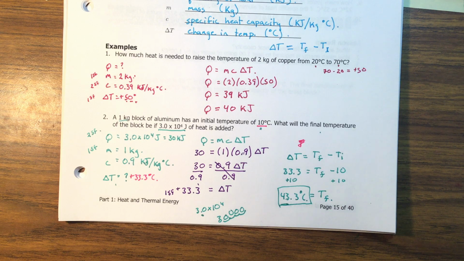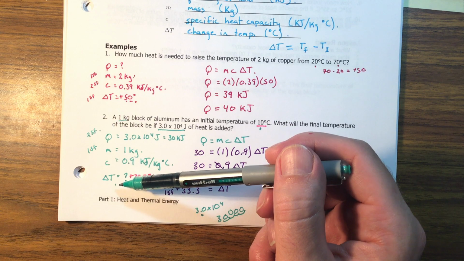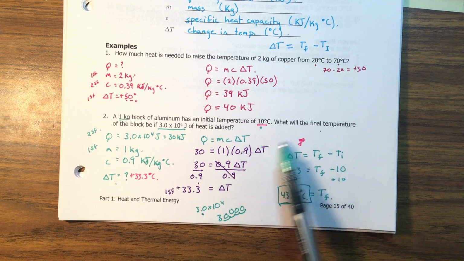So it's a simple formula. 1 variable equals 3 other variables multiplied together. If you're given any 3 of the variables, you should be able to find the 4th. Always write out the formula first, list out your information, solve for your missing variable. Sometimes you may have to do a little bit of extra work on the side to make sure you answer the question.